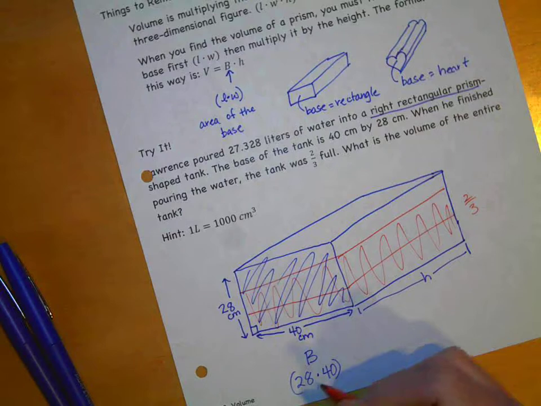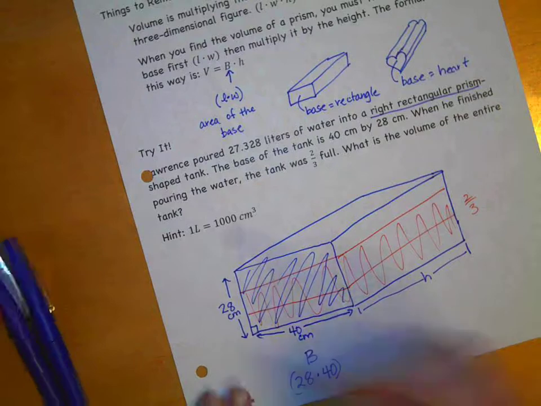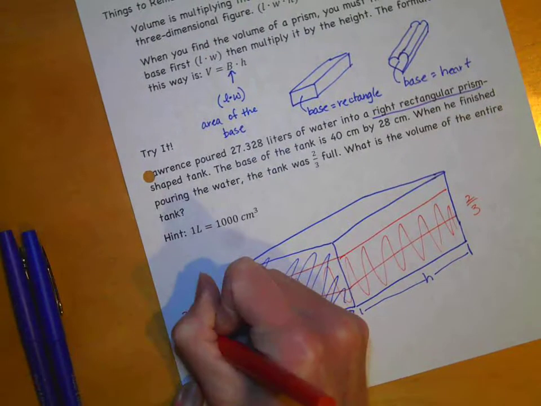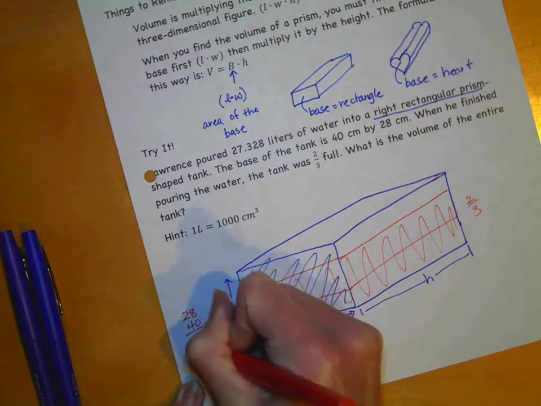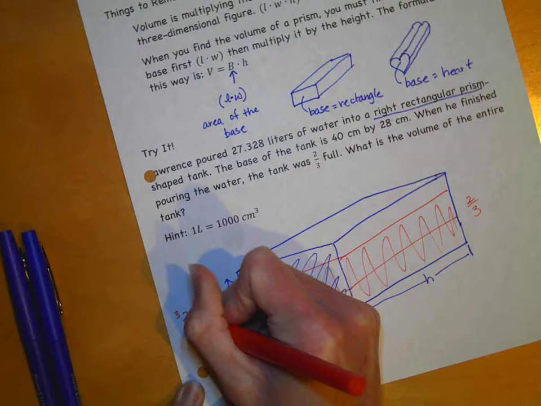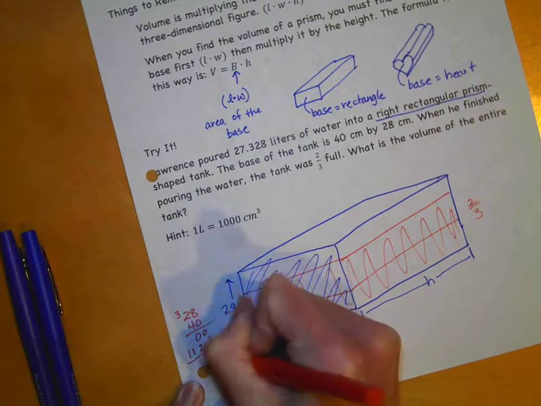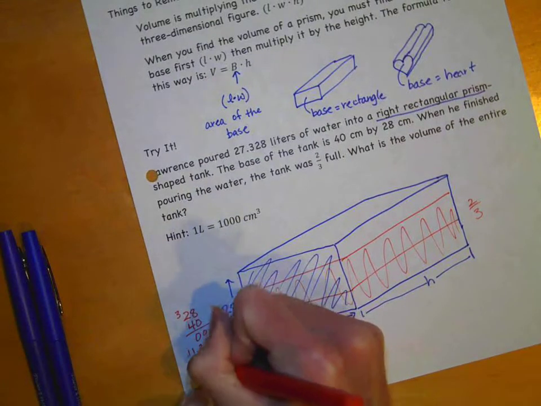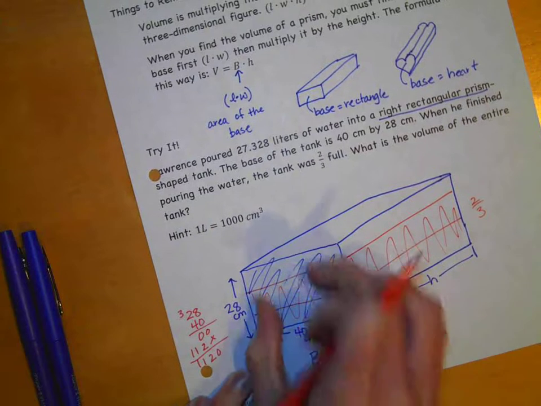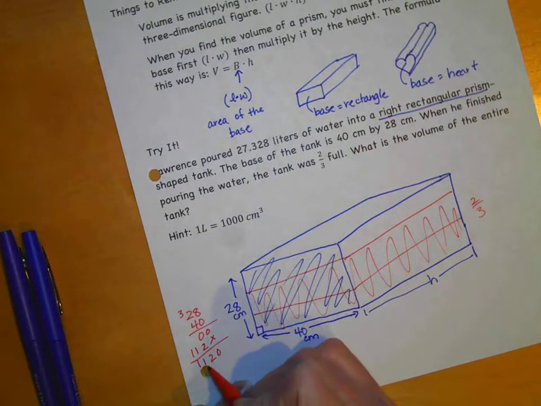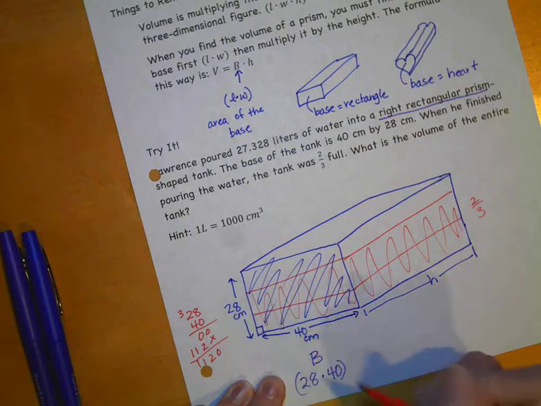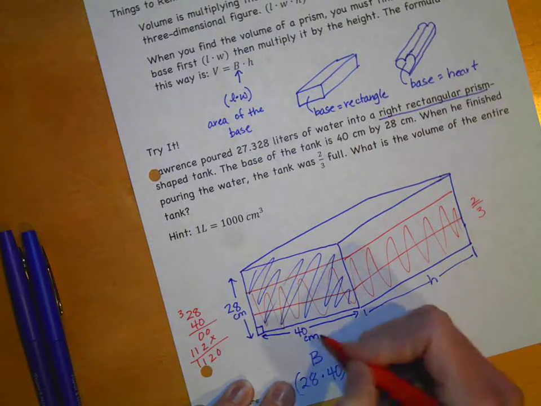So if we have 28 times 40, 0, 0 placeholder, 32. Regroup the 3, that's 8, 9, 10, 11. So now we have 0, 2, 1, and 1. We know that just the base right here is 1,120 centimeters squared.